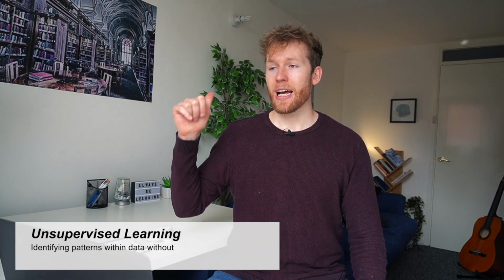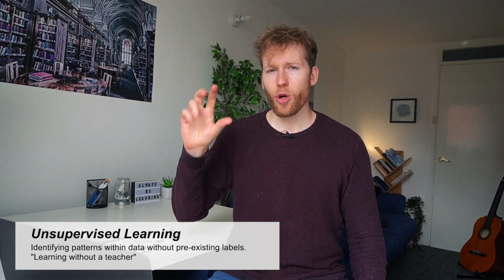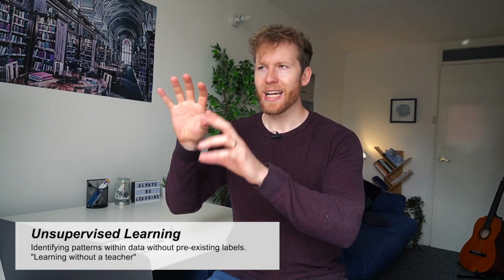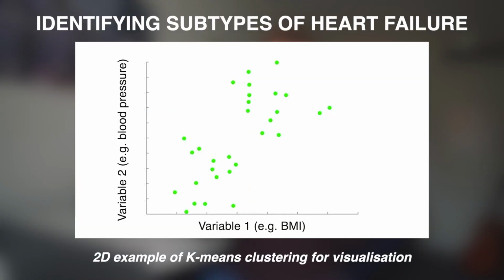You also have these other approaches which are called unsupervised learning. Basically in unsupervised learning, you don't know what the specific outputs you're trying to predict are, and you're asking the algorithm to try and identify the structure within this data and some potential classes that it thinks make sense. For example, you might give the algorithm data about people with heart failure: their BMI, their blood pressure, their various blood measurements like BNP, and all these different factors that are relevant for heart failure.